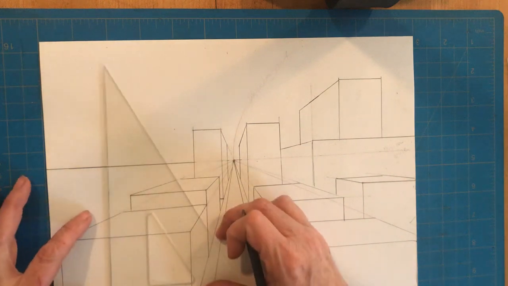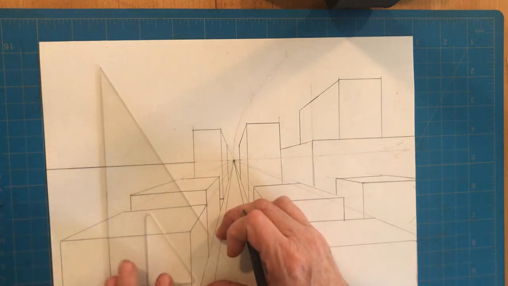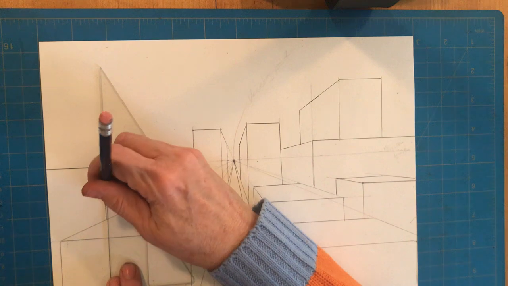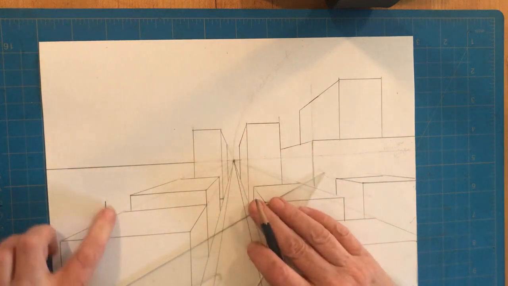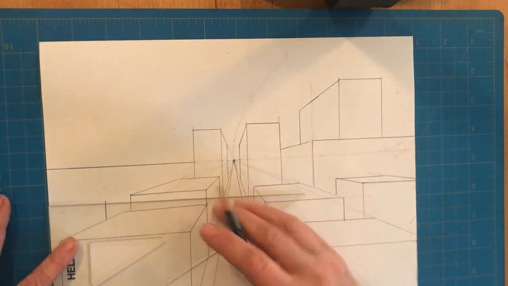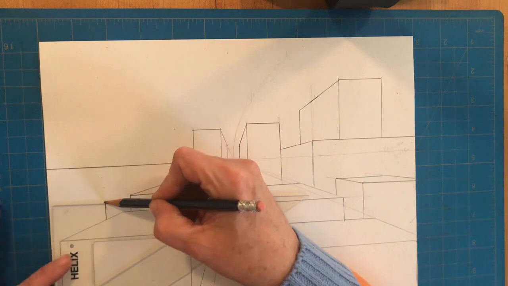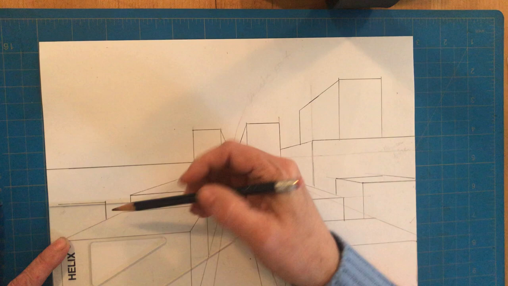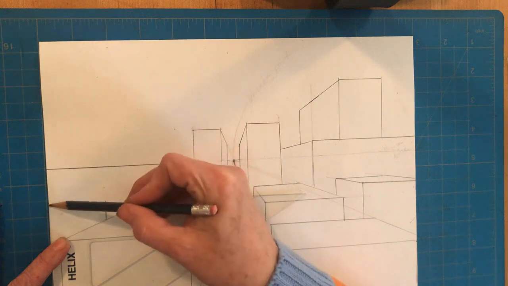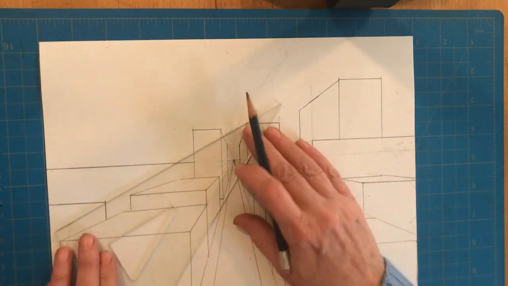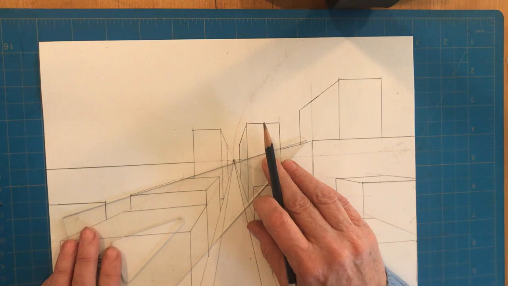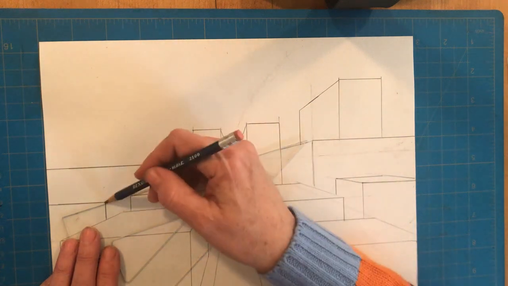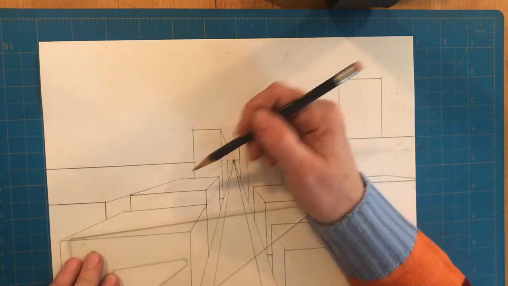So now let's do some over on this side. Again, wherever I want my building, I'm going to bring a line up. I'm making this one a short building, so I'm just bringing a little line up. Then I'm going to take my base of the triangle to the side of the paper. And this line is going to go right to the... Remember, when I'm doing these on the outside, I'm going to the edge of the paper, right off the paper. Then I'm going to take my corner to the vanishing point right here. So let's say I'll end it right about there.